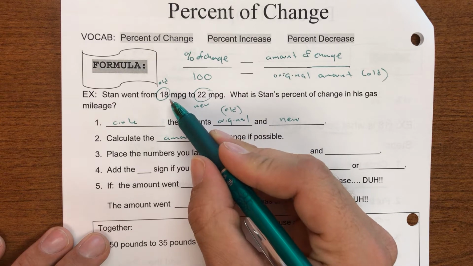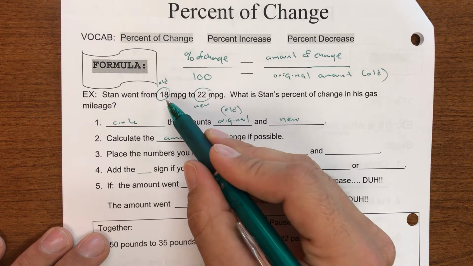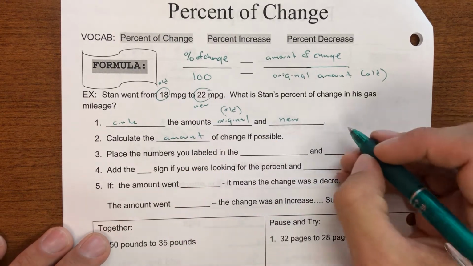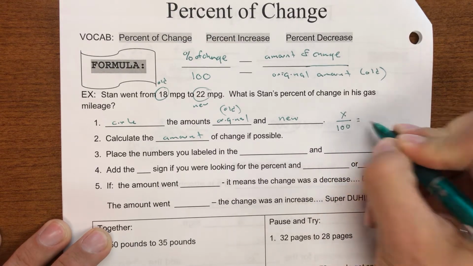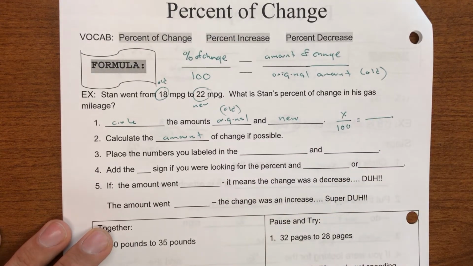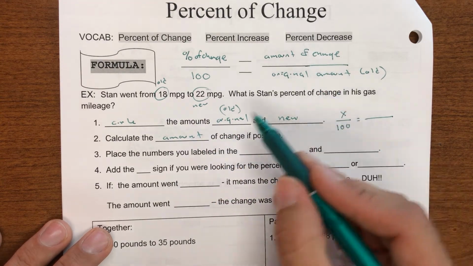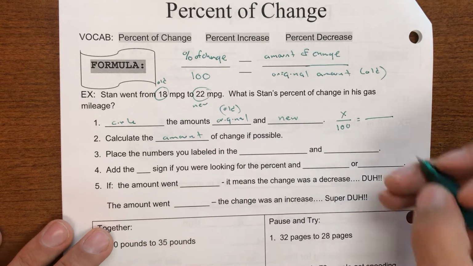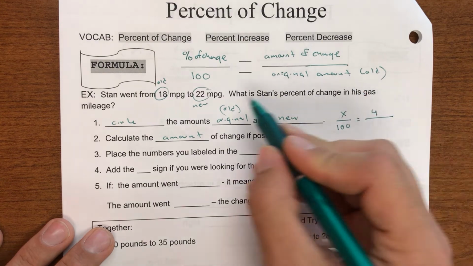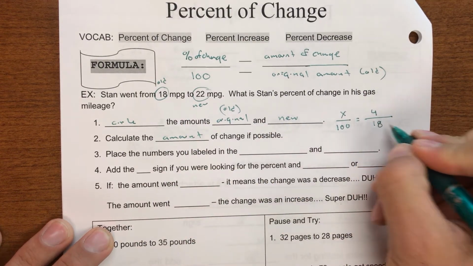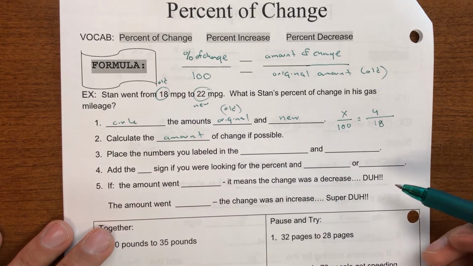I didn't change 18. I didn't change 22. This is where I started. This is where I ended. I changed 4. So when I set up my proportion, I'm looking for the percent, so I know that goes over my 100, and I'm putting the amount of change on top. So the amount I changed was 4, and the original amount, the amount that I started at, was 18. So that goes on the bottom. Sorry, not the amount I started at.